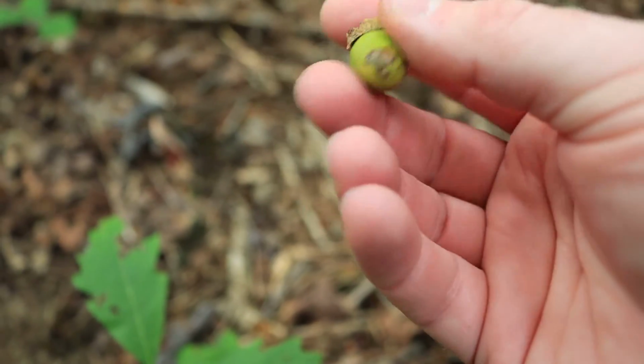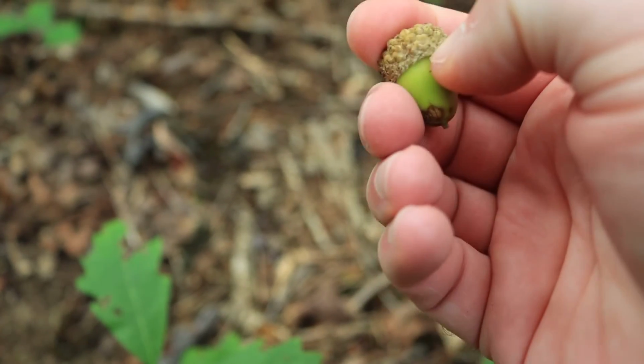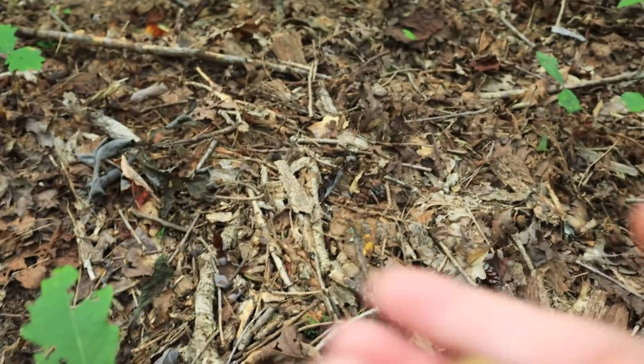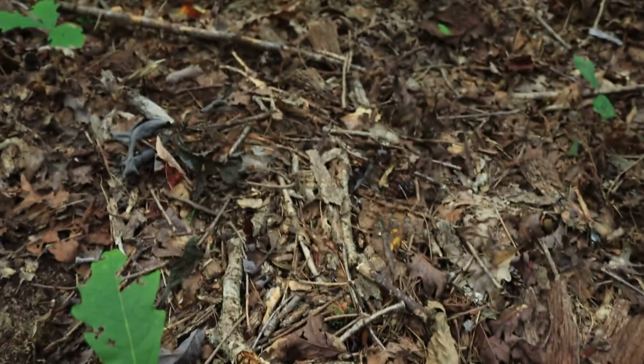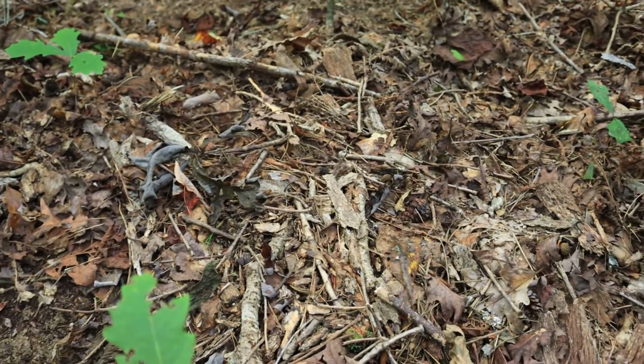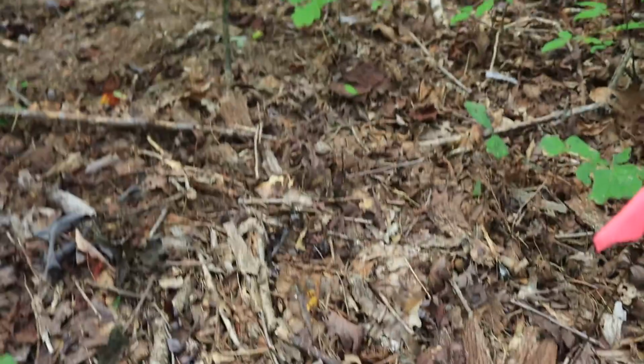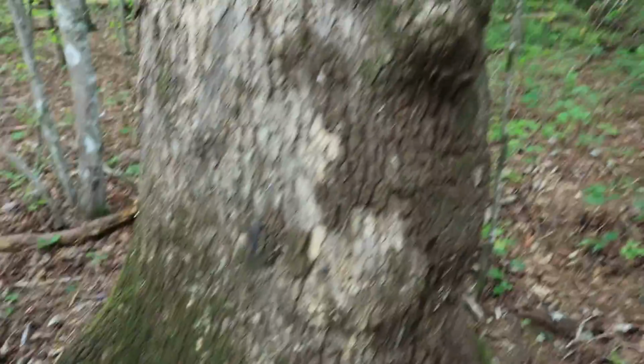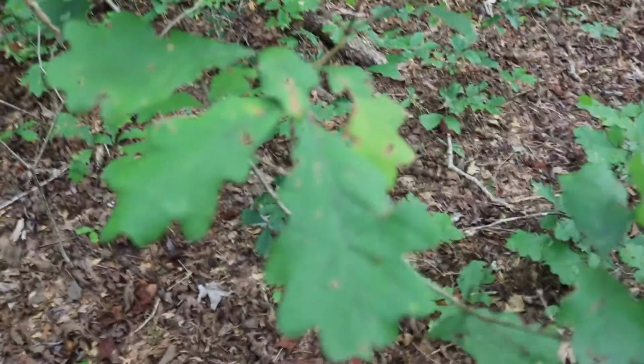But if you're going to eat these, now would be the time to do it while they're still rather tasty. And there's some other acorns laying around in here too, some scarlet oak acorns, and I'll show you some of those when we get a little further up the trail.